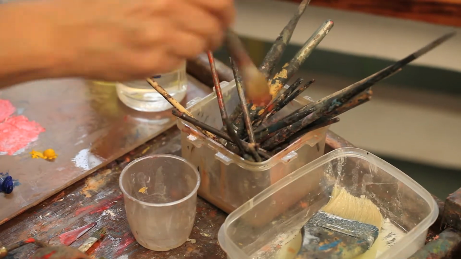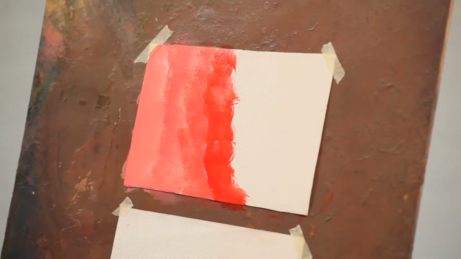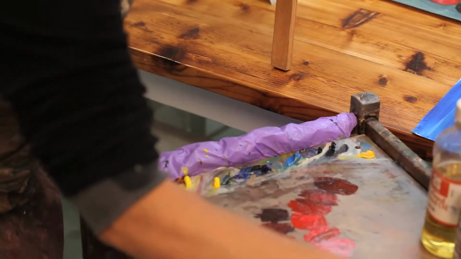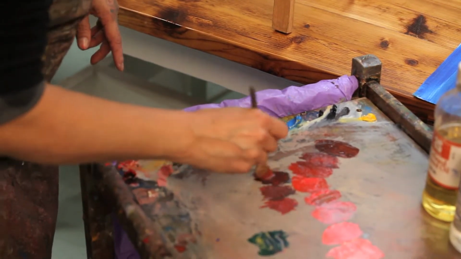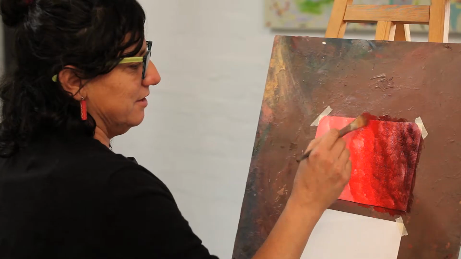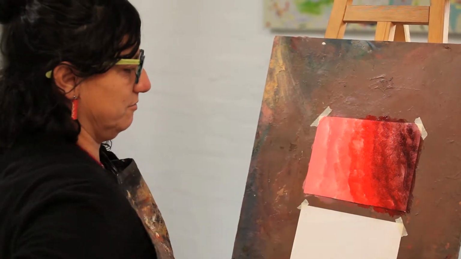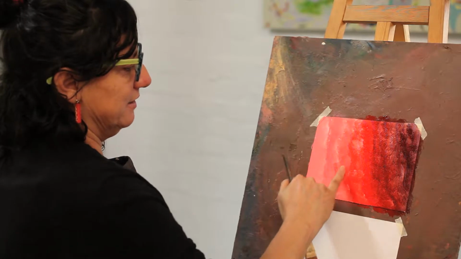Again, the same, cleaning the brush before going to the following one. And from here, we are going to get more intensity. I'm completing with the last intense color that I did with the complementary green. So I'm just trying to fade everything. You could use your hand just to blend.